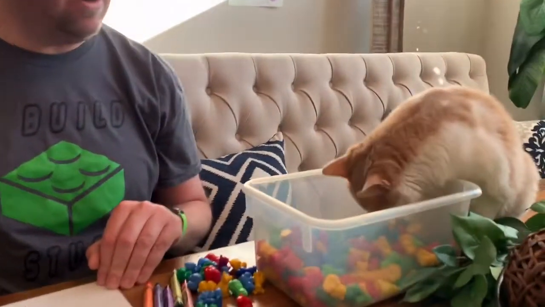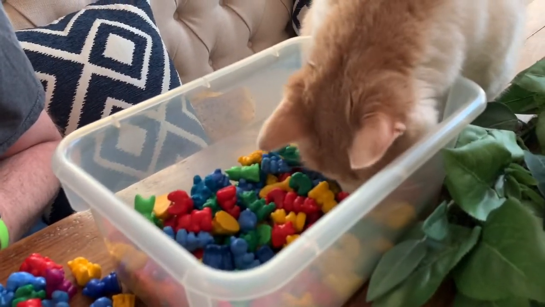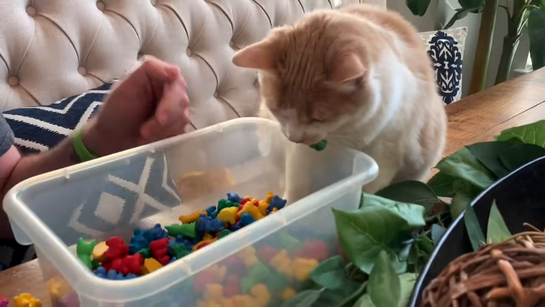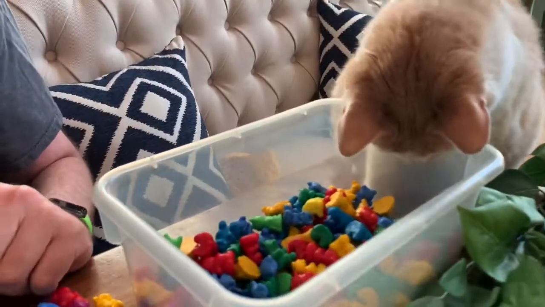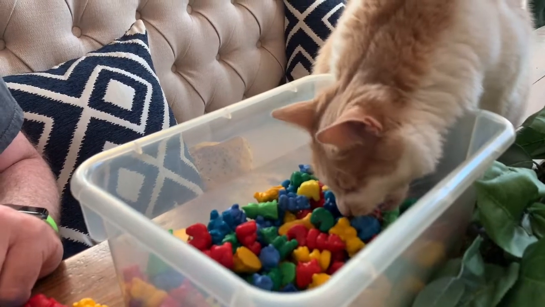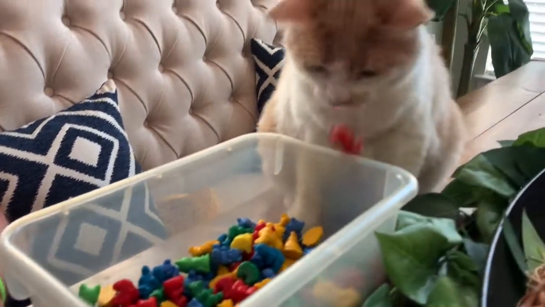All right, well, Reese wants to create his own pattern now. What do you think, Reese? He's looking for the right one. And he's got a green one, if you can see. He just dropped it. He's decided he wants a red one. All right, with that, I will say goodbye because the natives are getting restless.